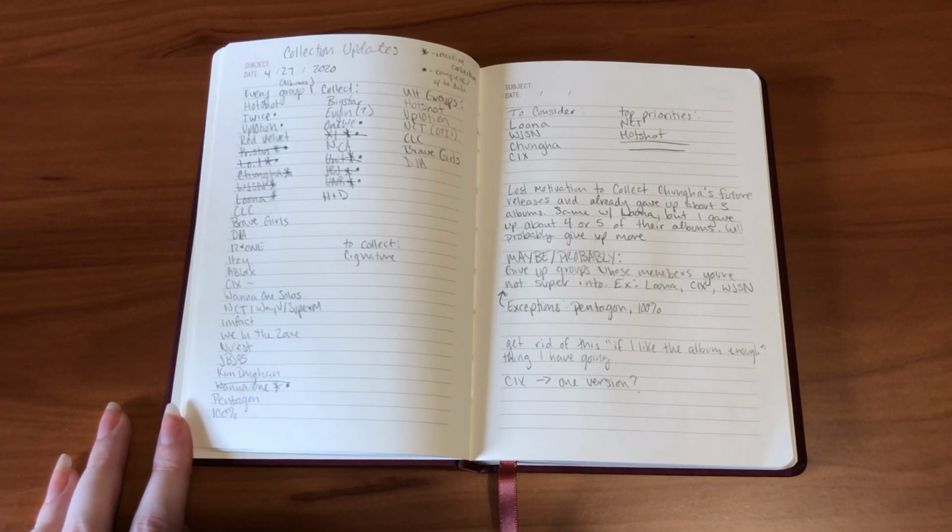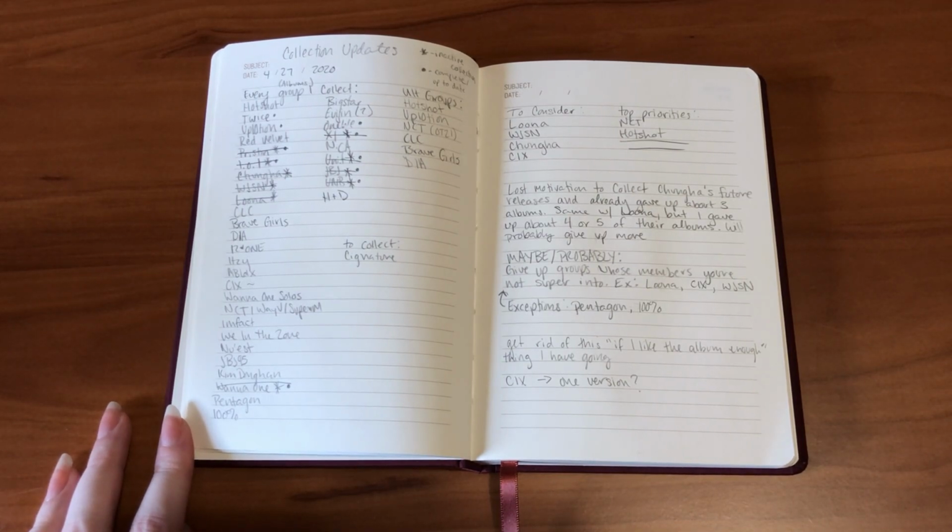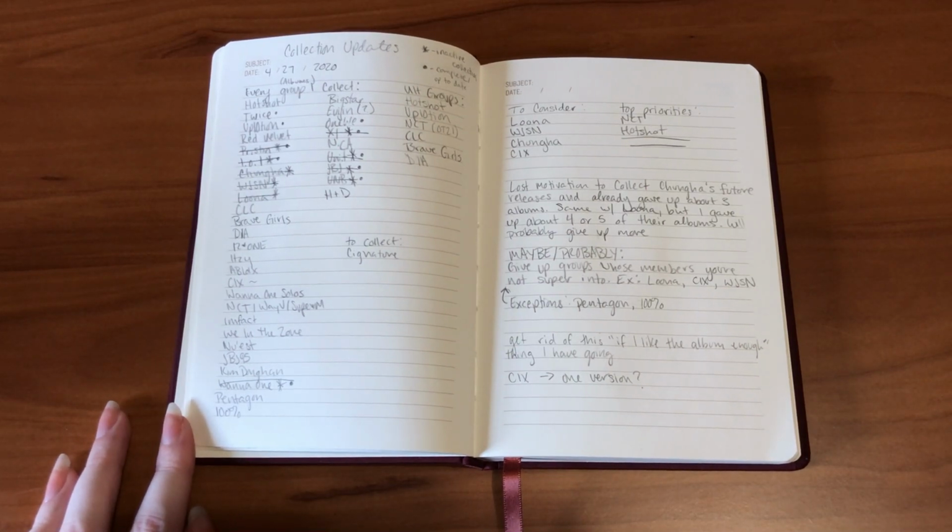But there was just something about my collection beforehand where I was like, well, I really like this music, so I'm going to buy it. But I don't really know much about the members or things like that. That's the biggest thing about this whole update. These groups that I'm not really collecting anymore, that's the main thing. I can like their music, but I don't have to buy it.